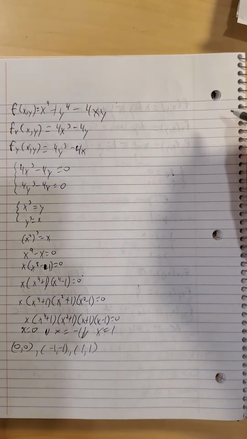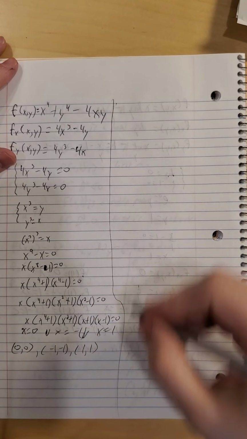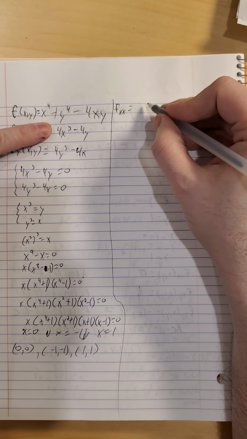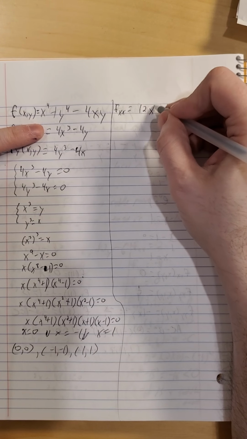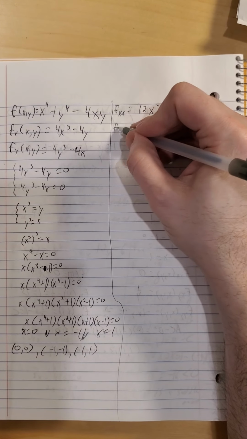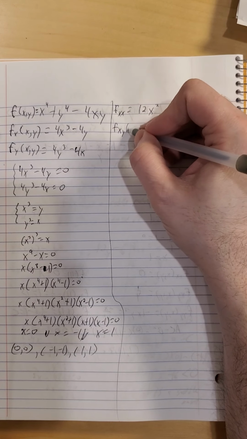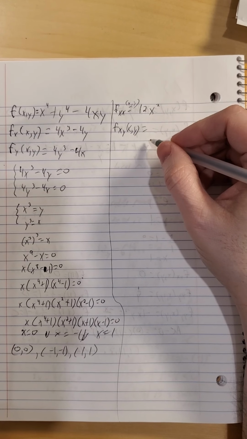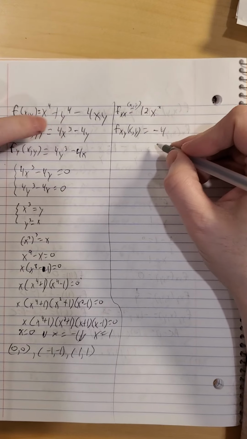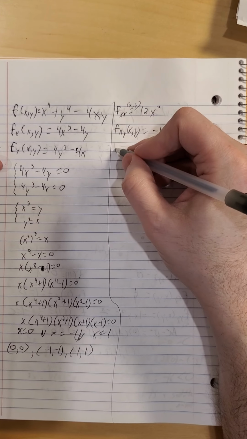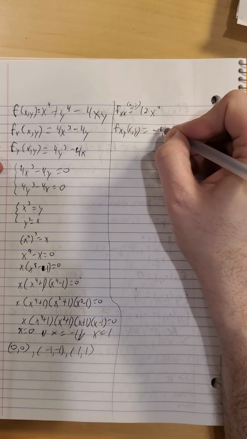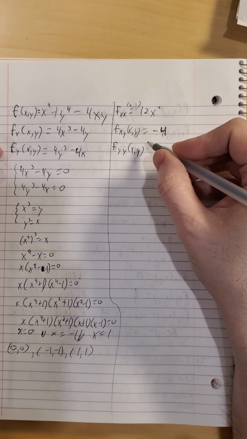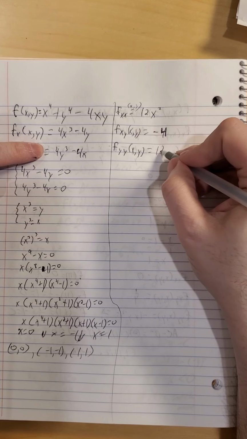So we still want to find our second derivatives. So f sub xx, differentiating this guy again with respect to x would be a 12x squared. Next term would drop. F sub xy, should leave my f of xy in there. This guy with respect to y would be a -4. This guy with respect to x also a -4. And that one is actually a -4. And finally f sub yy of xy. This guy with respect to y again, 12y squared.